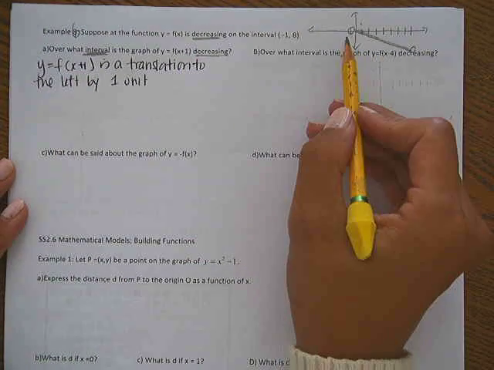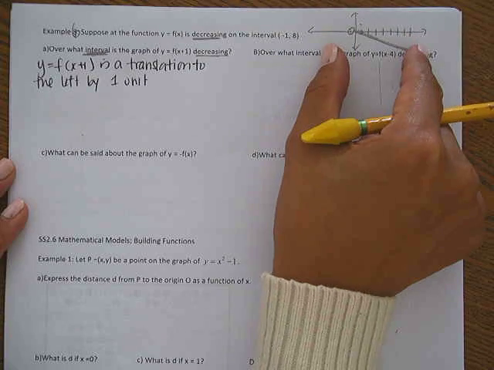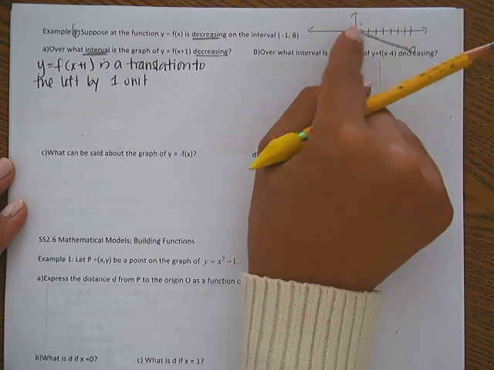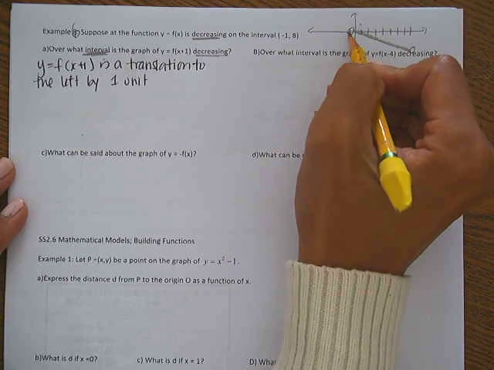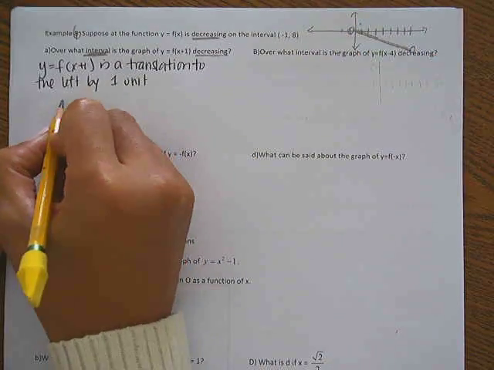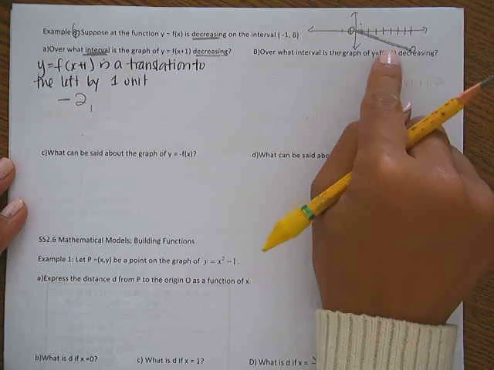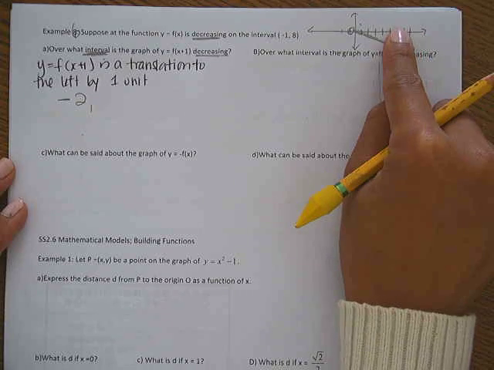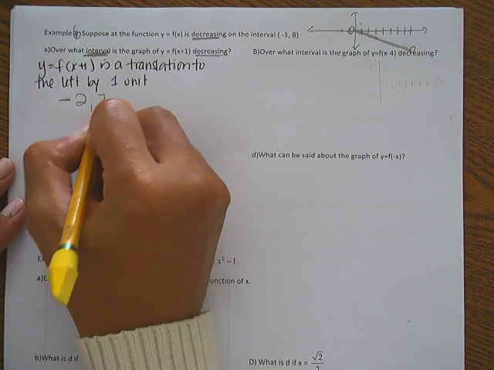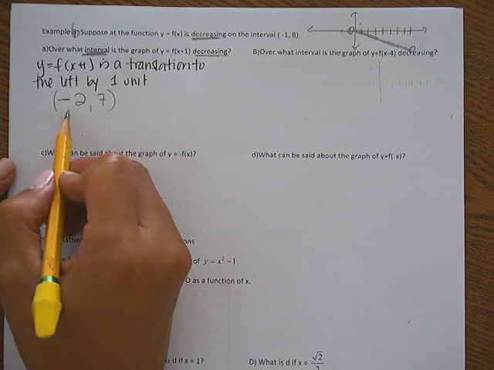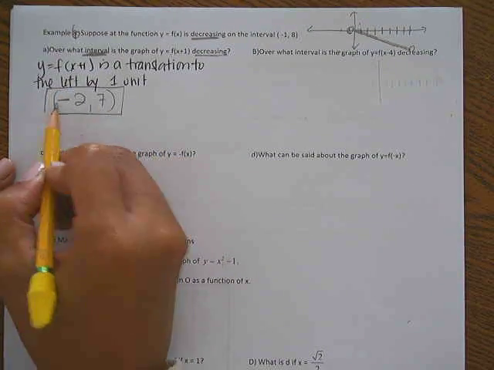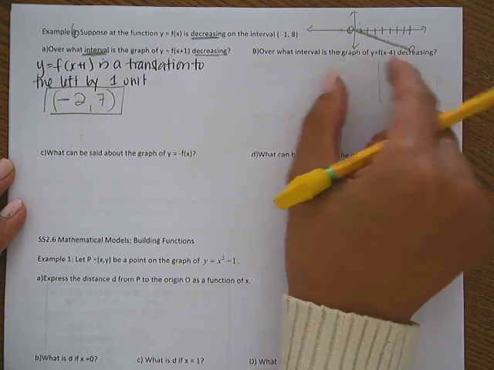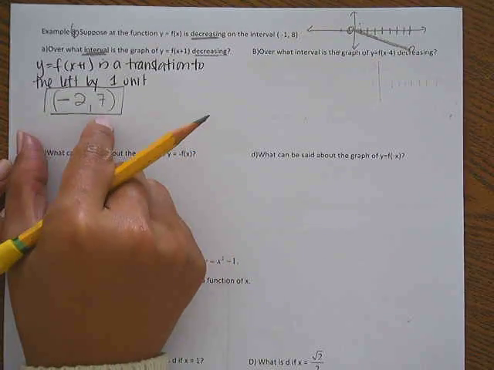So if I pick up this piece that I have and I move to the left by 1, would you agree that this point, which used to be at -1, would be ending up at -2. So I'm going to have from -2 all the way to, if this point used to be at 8 and I'm going to the left by 1 unit, I am now at 7. Okay, so the interval is still from -2 all the way to 7, and it's still decreasing. So that didn't change. It's just now decreasing over a different interval.